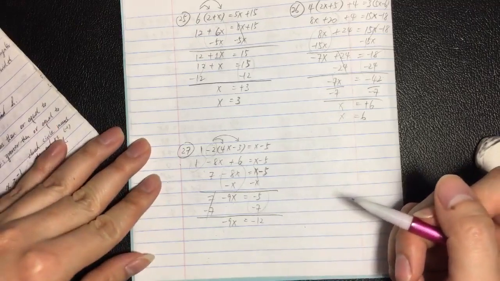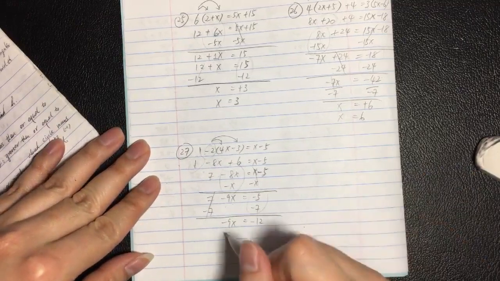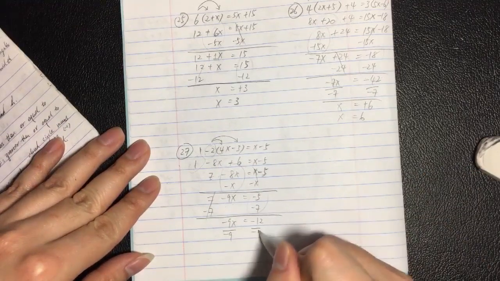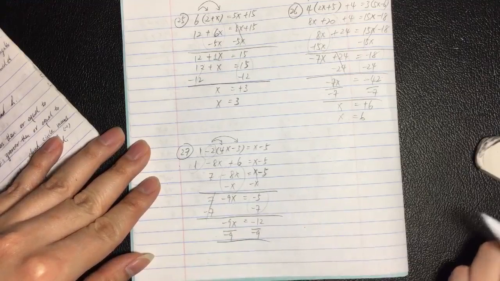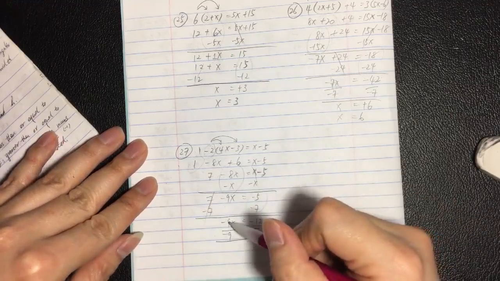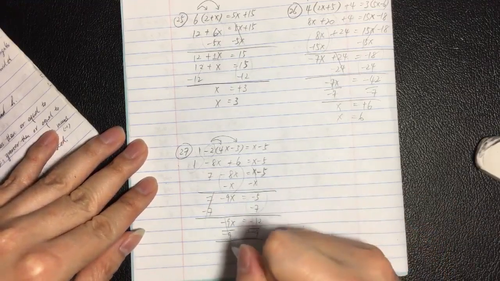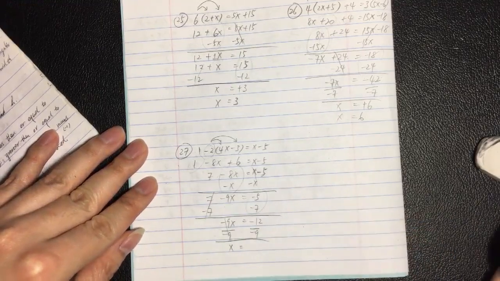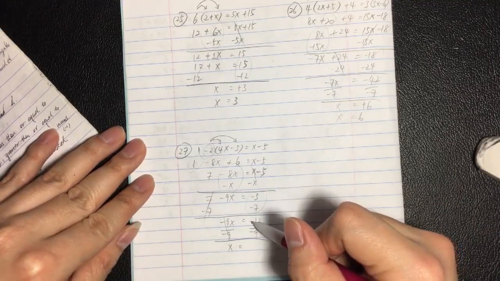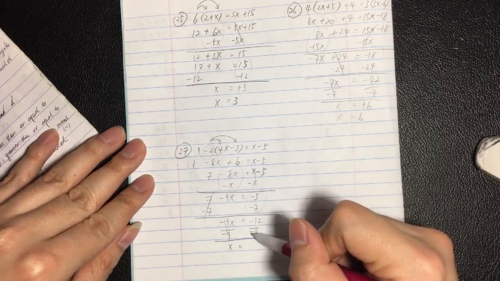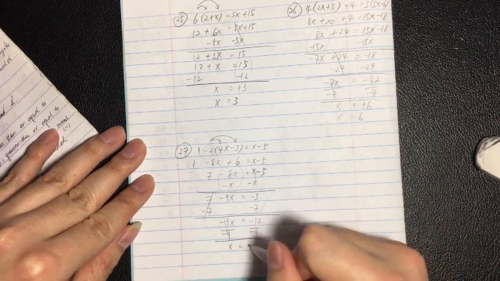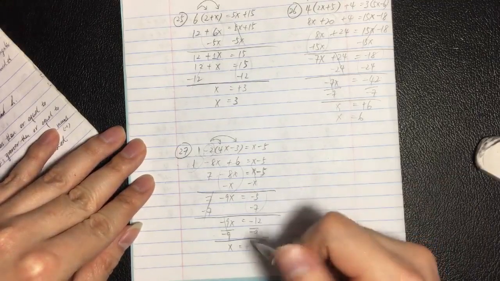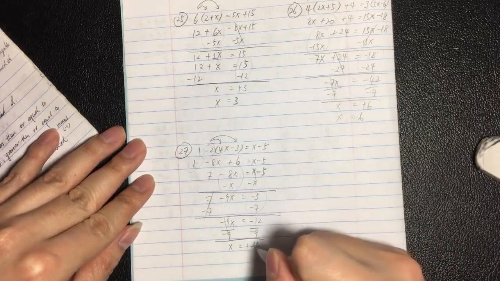Then, in order to get x by itself, I divide both sides by negative 9. On the left side, negative 9 on the top and the bottom get cancelled. We get x by itself. On the right side, negative 12 divided by negative 9. Double negative is positive. 12 and 9 is not divisible. I leave it the way it is.